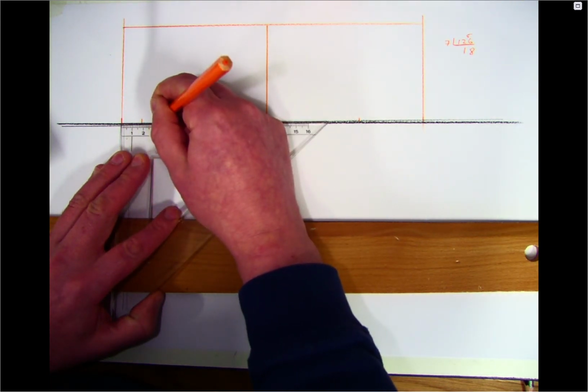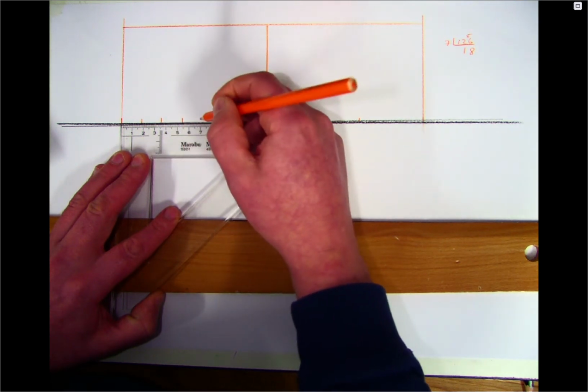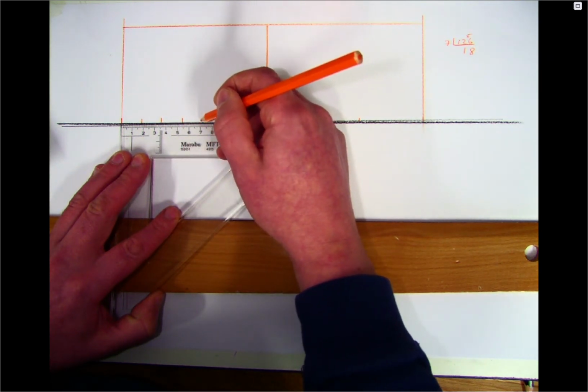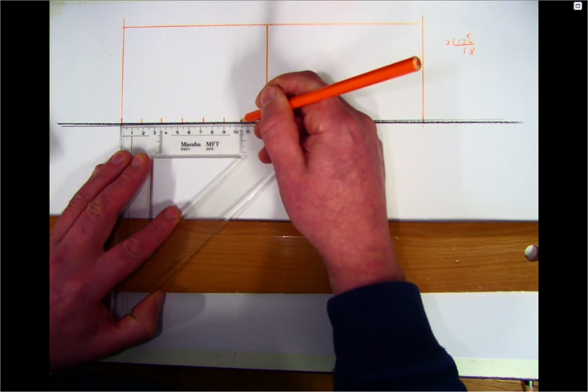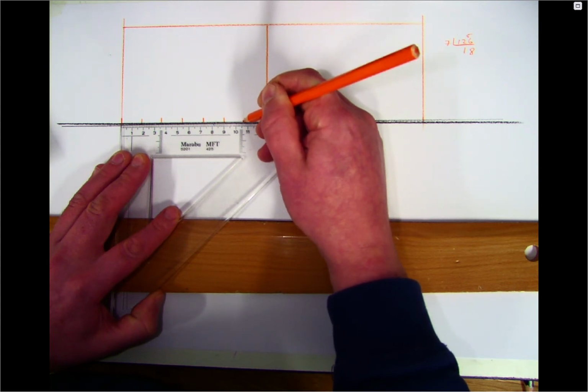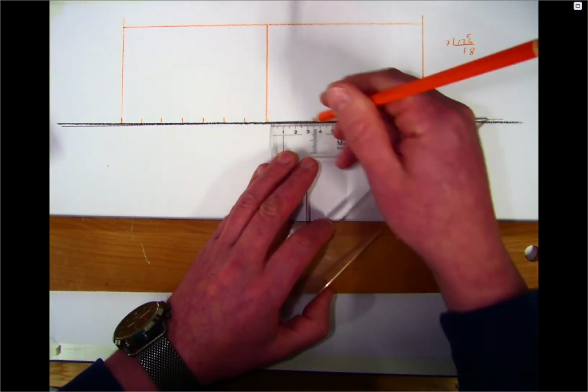36, and 18 is 54, and again you can use your calculator if you want, and 18 is 72, and 18 is 90, and 18 is 108, and we should have a gap, and 18 should be 126. So that looks good.